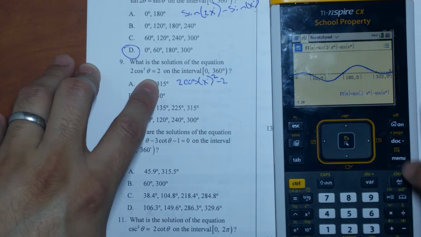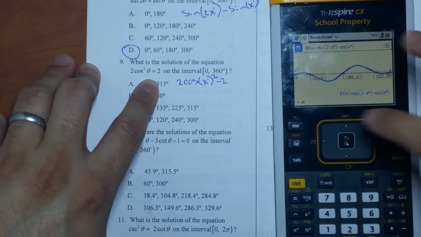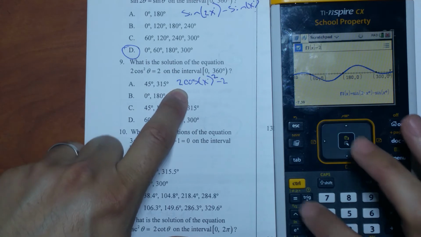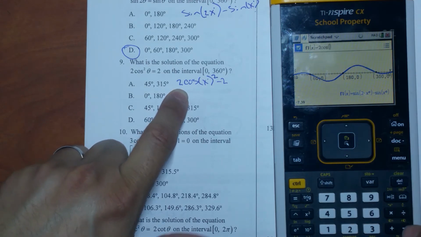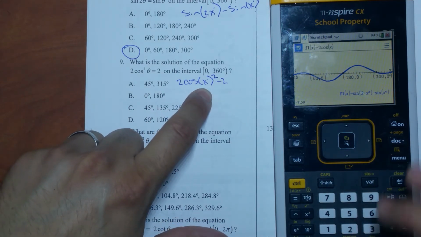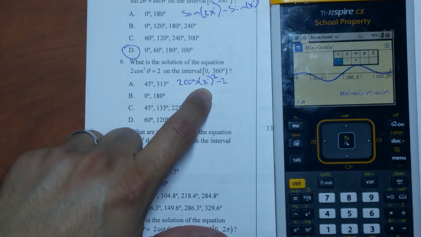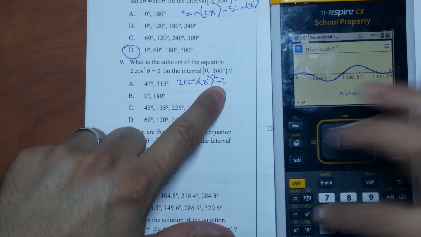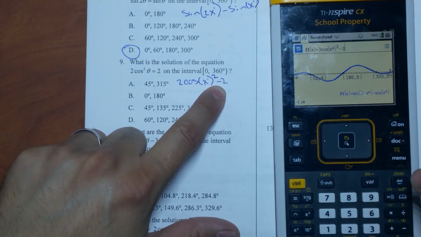I'm going to go up and change this one. So 2 cosine x degrees, close. Now this is where you put the square at, and then minus 2.